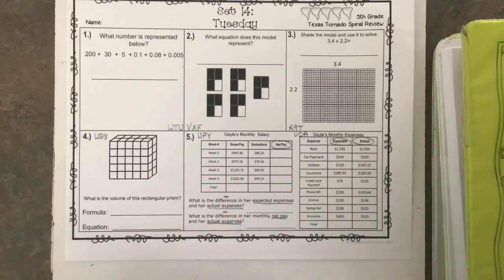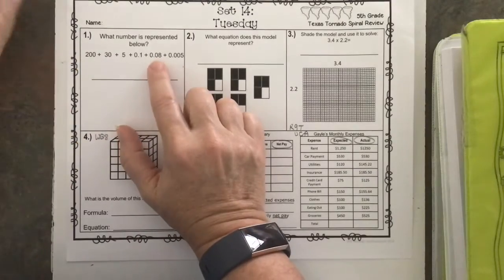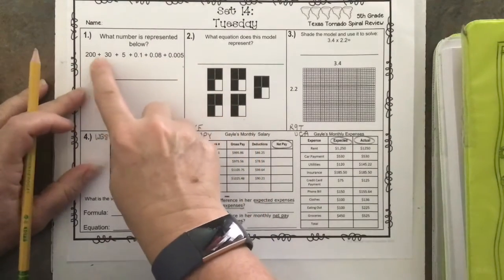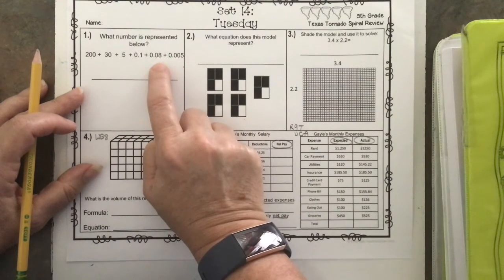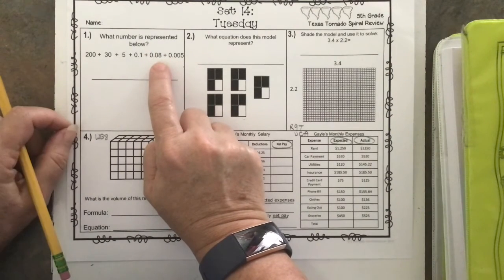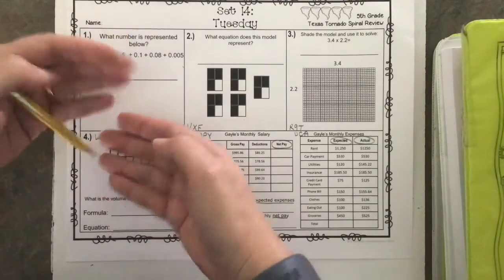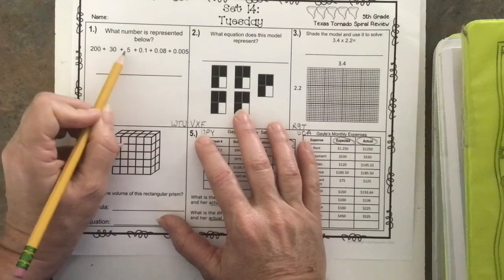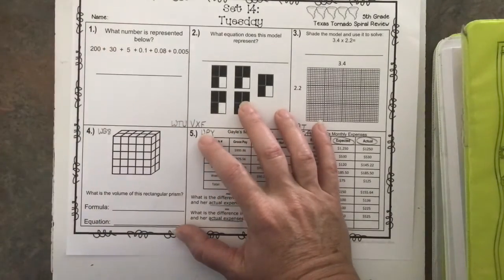Okay, so let's see what this Tuesday page has in store for us. It looks like we've got a number written in expanded form. So the way that you need to do this is you're going to need to create a place value chart and then drop all these numbers in the place value chart and then add them all together. See, it's one big adding problem. So all you have to do is line it all up and then add them.